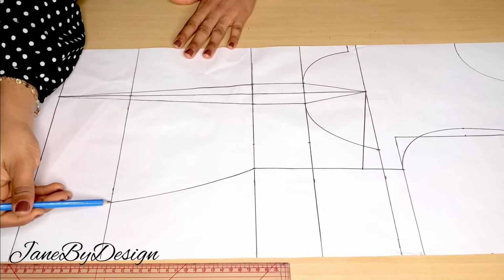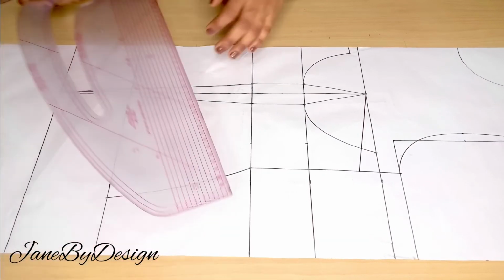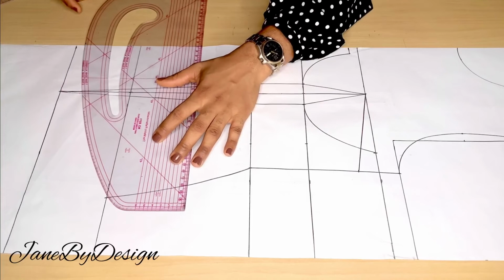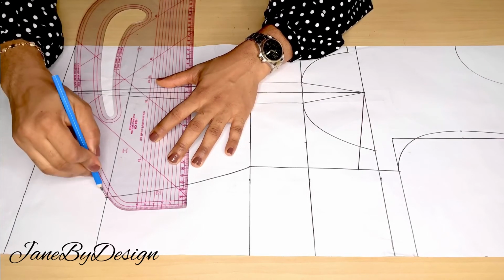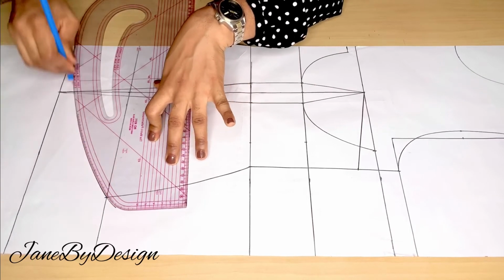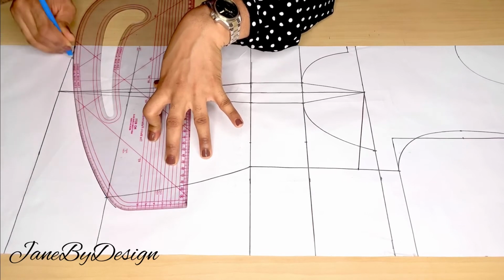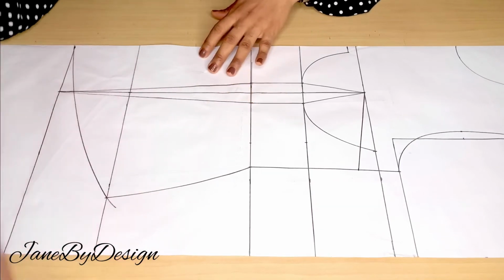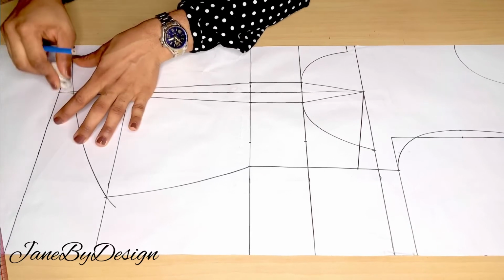Now what I will do is to create that triangular shape that we see in front of our pattern. I'm going to use my pattern master to connect from the hip line to touch the 4-inch extension we have on our pattern. You can do a straight triangle at this point. It doesn't really matter as long as you have a triangle going on in front of your dress.